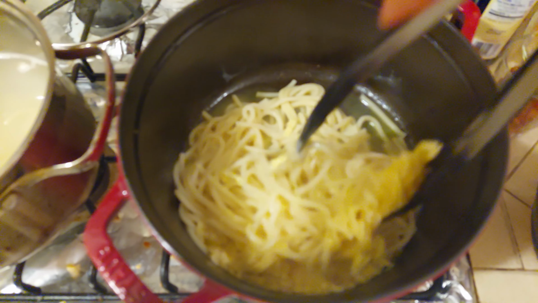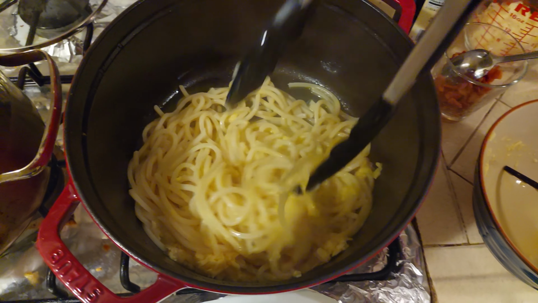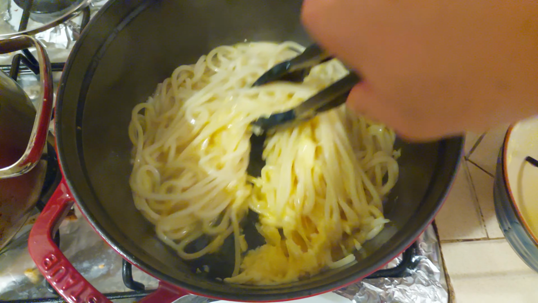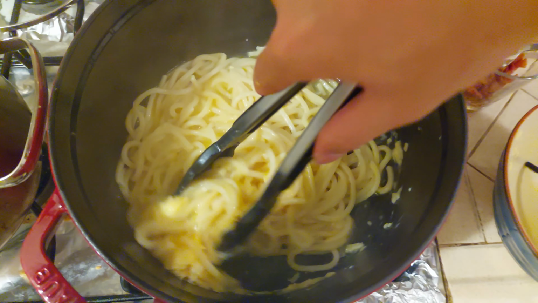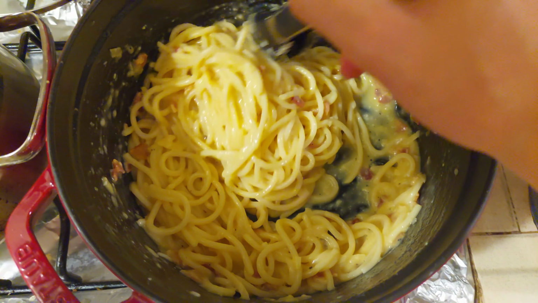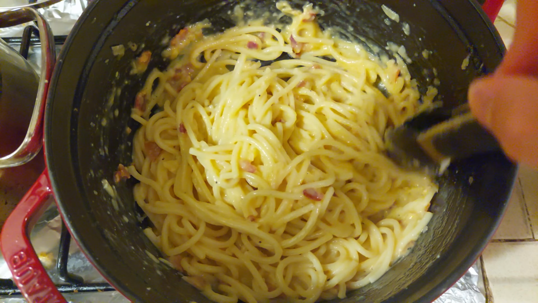Okay, after adding, we're just gonna mix it up. You know, get those disulfide bonds breaking and reforming. Get that cross-linking going on. Get a nice even coat. You know, after some more mixing, I add my bacon back in.